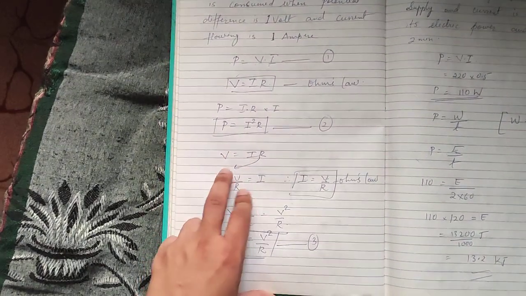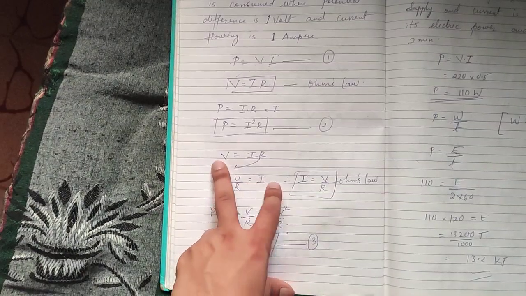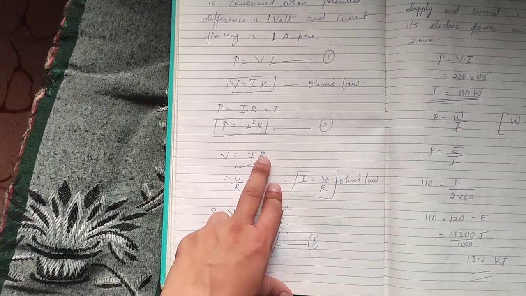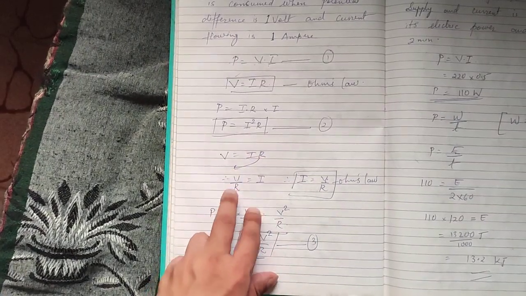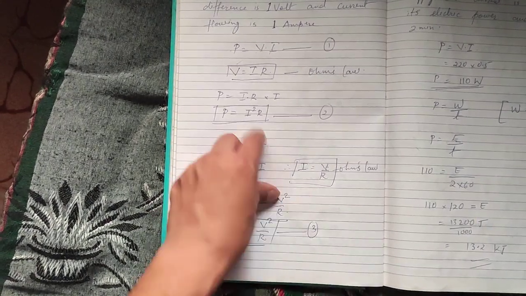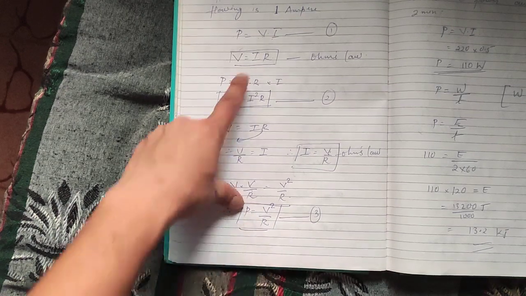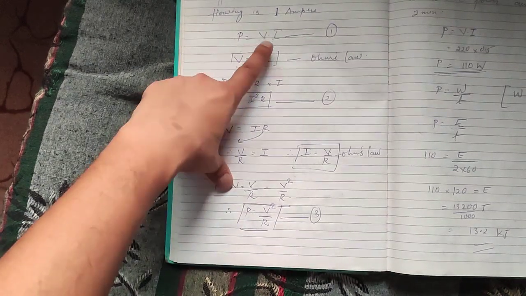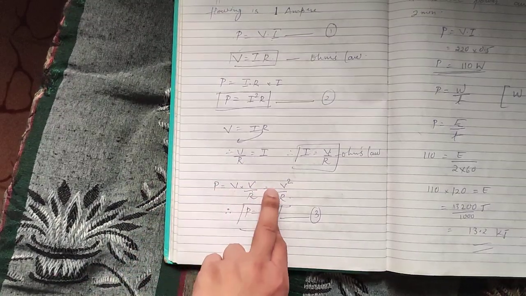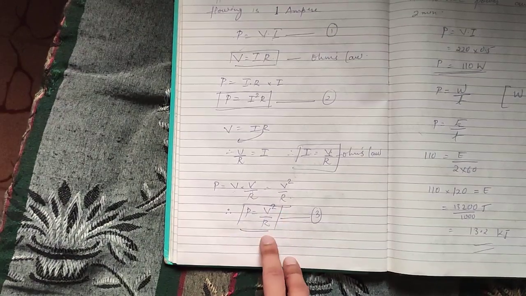In the same way, we can also convert the formula in terms of potential difference. Again, we take Ohm's law, where V is equal to IR. We find the value of current by taking R on the other side, so it becomes V by R is equal to I. Now we use this value of current once again in the formula of power, that is P is equal to VI. Then it becomes V as it is, and we write the value of I as V by R, so it becomes P is equal to V square by R. Finally, what you get is P is equal to V square by R.